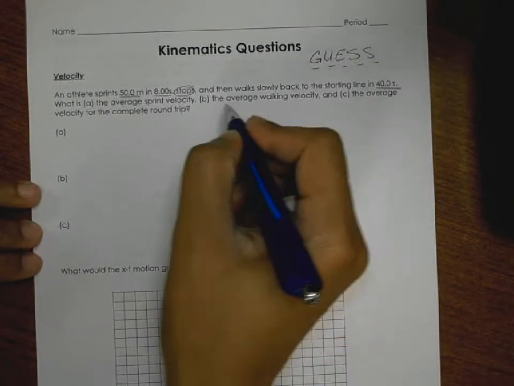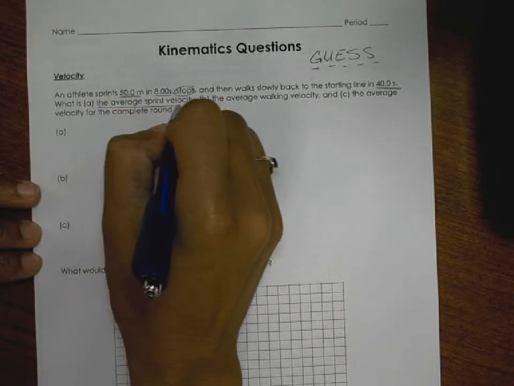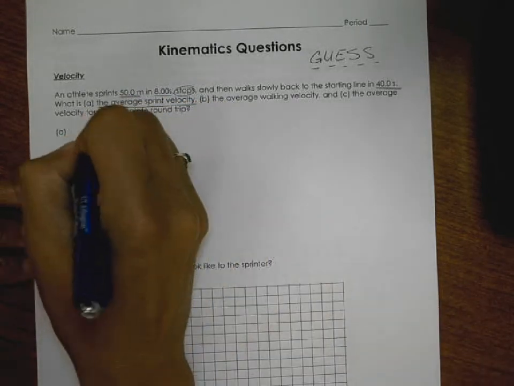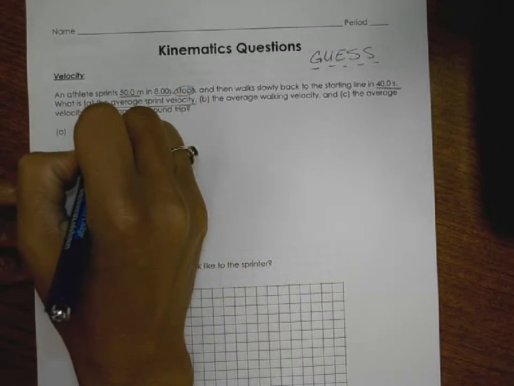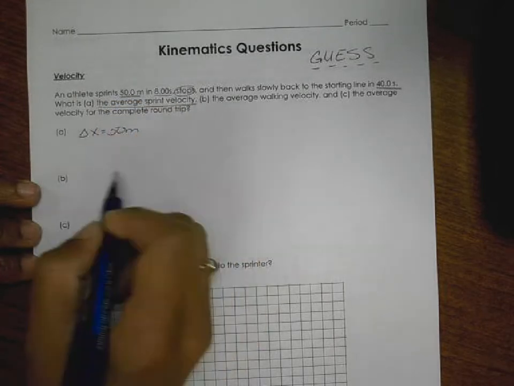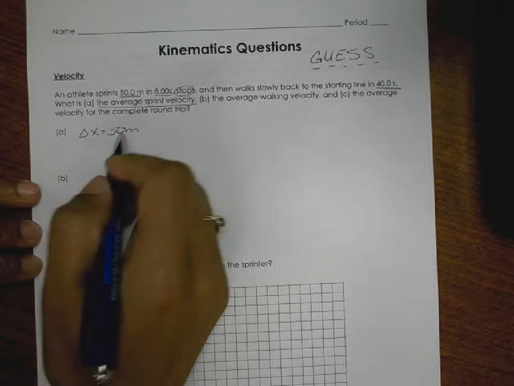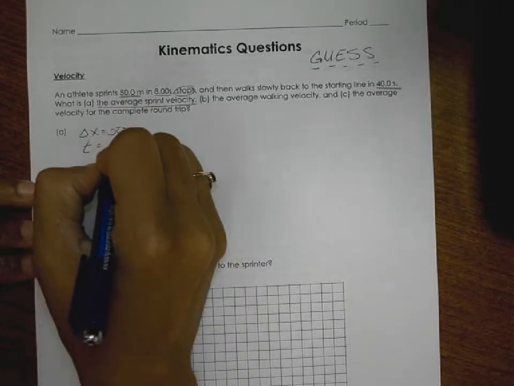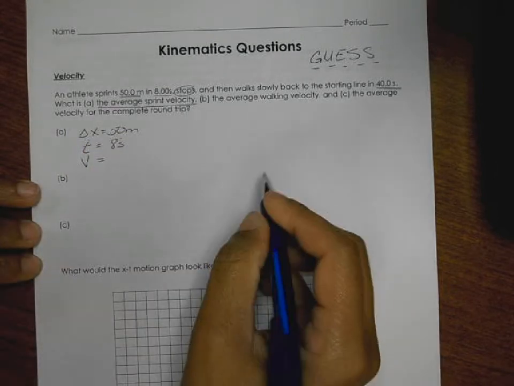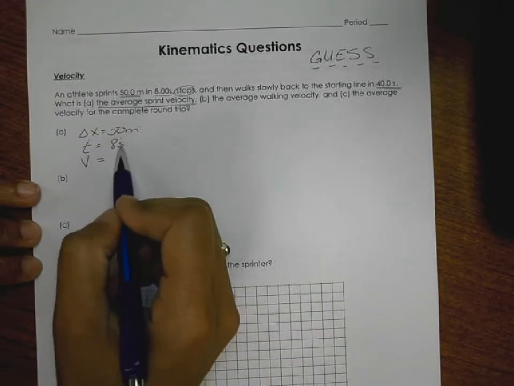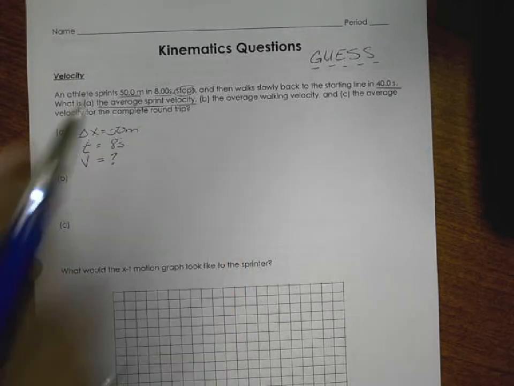So the first question is what is the average sprint velocity? So I list my givens. The sprint velocity, I have a displacement of 50 meters. Make sure you list the variable and give the value for that variable. I have a time of 8 seconds, and I want to know the sprint velocity, v. So there's the G, the given information. Here is the unknown, the velocity.